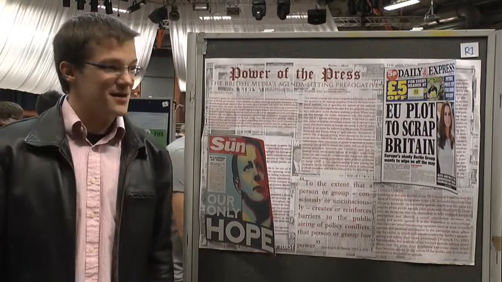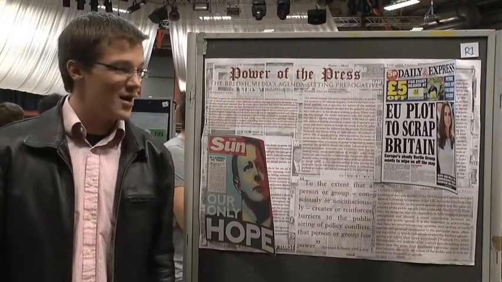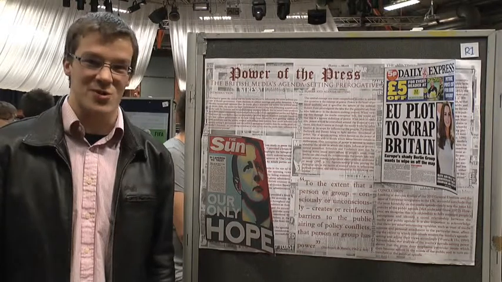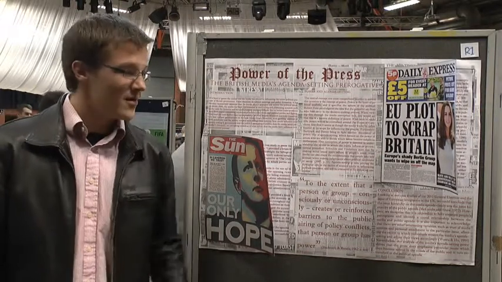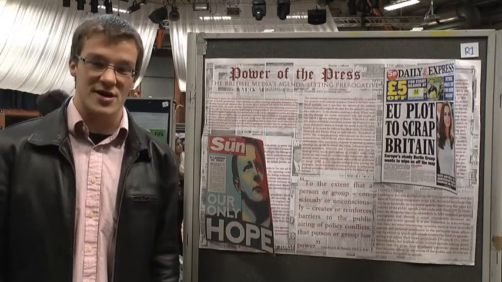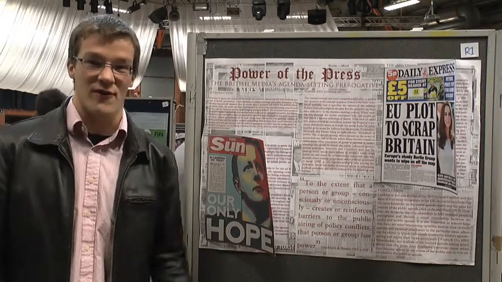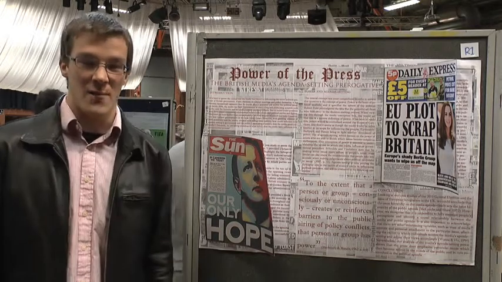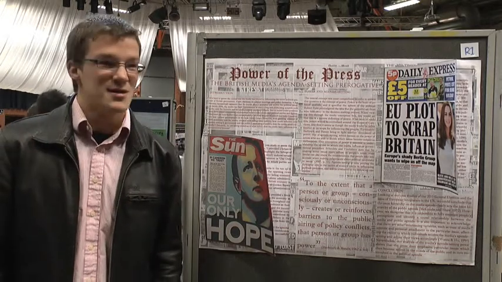So this is our poster. It's exploring the concept of power. We decided to do it on the power of press because we were interested in that section of the media. And in terms of power, we decided to concentrate on the second phase, which is the one that we all found most interesting and the one that, in our opinion, had the best literature on it.